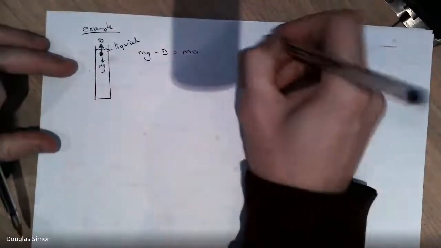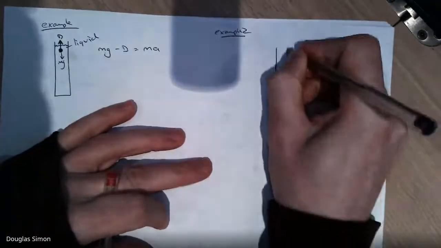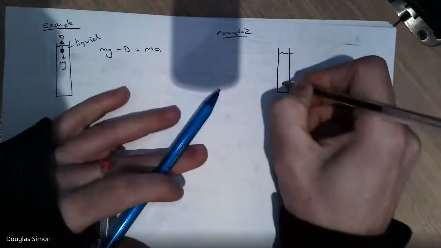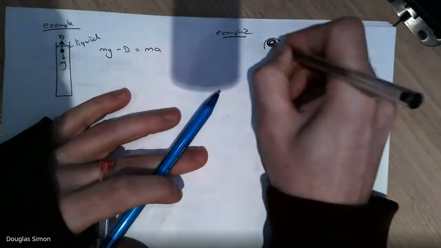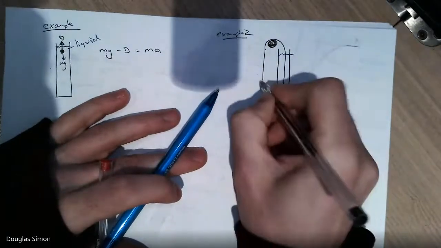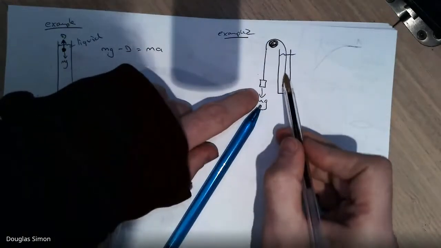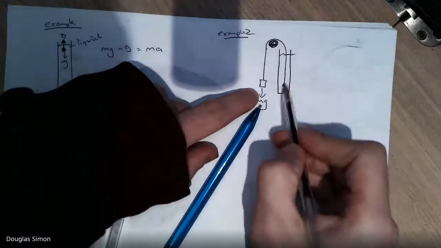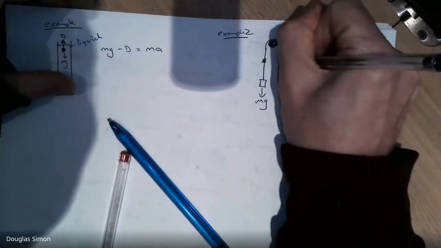If they want to make it even more complicated, they'll try and confuse you with some unnecessary things. So what they'll do is they'll put an object at the bottom. They'll put maybe a pulley here, and they will put a weight on here. And what's going to happen? The mass is going to go down, it's going to accelerate the mass in here up, and they'll ask you to figure out what's going on.